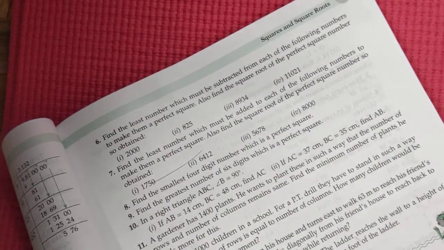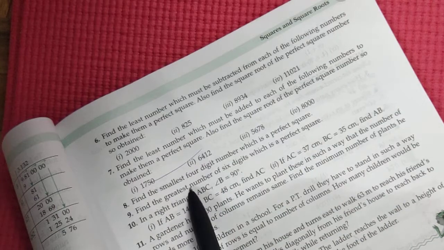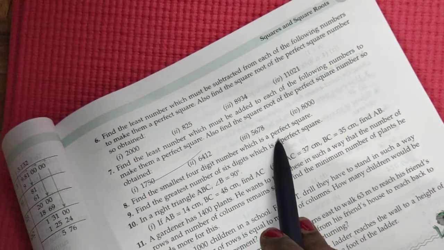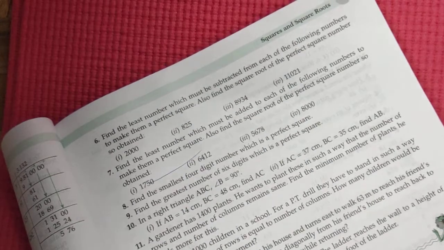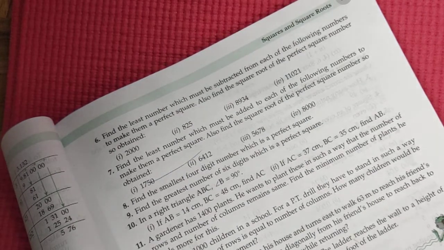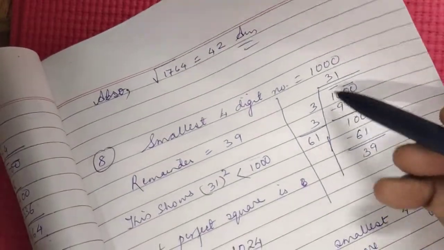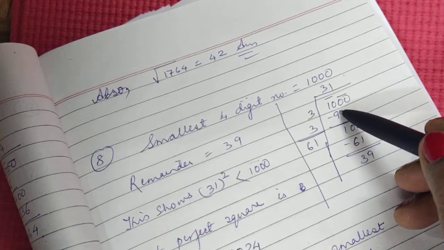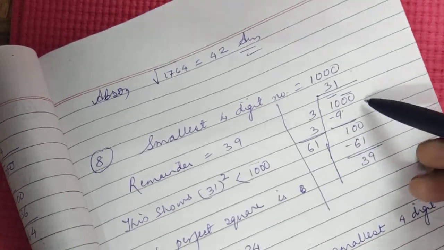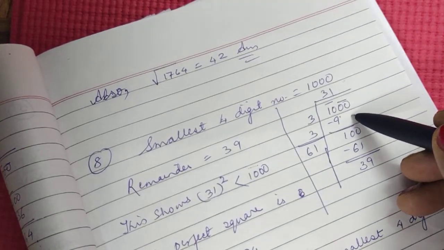Now come to question number 8. Find the smallest 4-digit number which is a perfect square. Now what is the smallest 4-digit number? You all know, that is 1000. That is the smallest 4-digit number. Now again here we will find out the square root. Though it is not a perfect square, we will find out the square root.